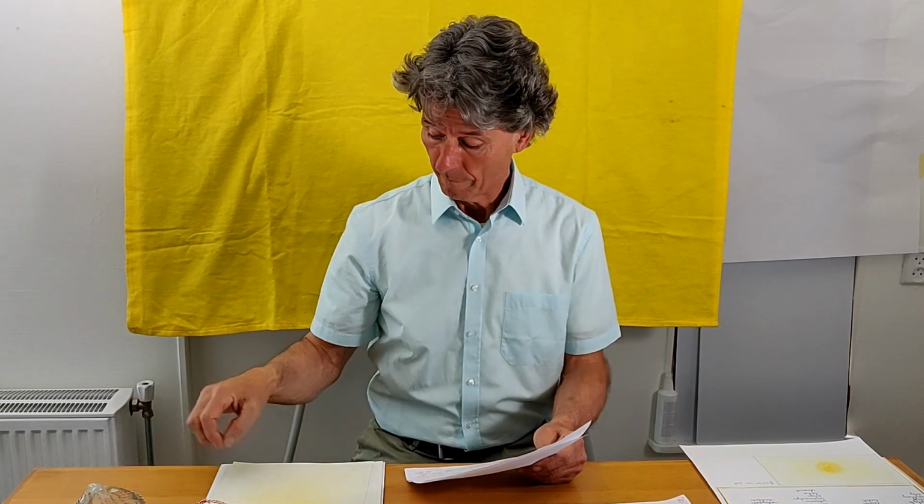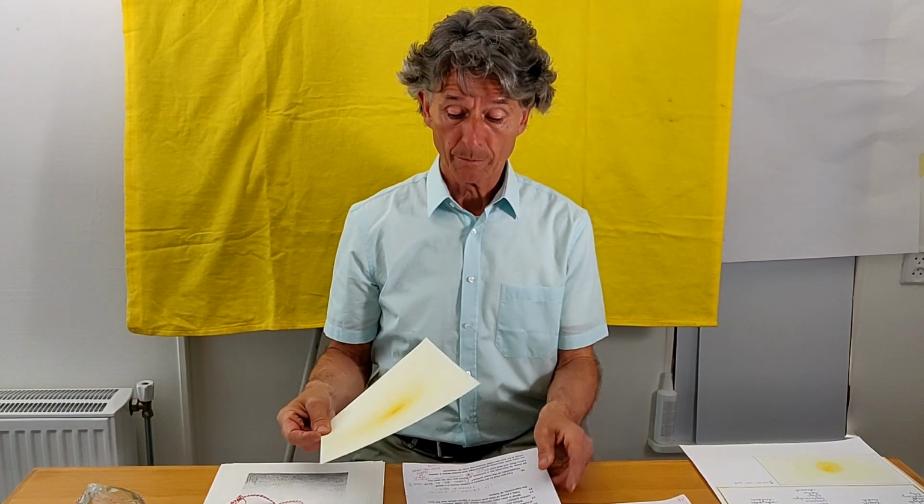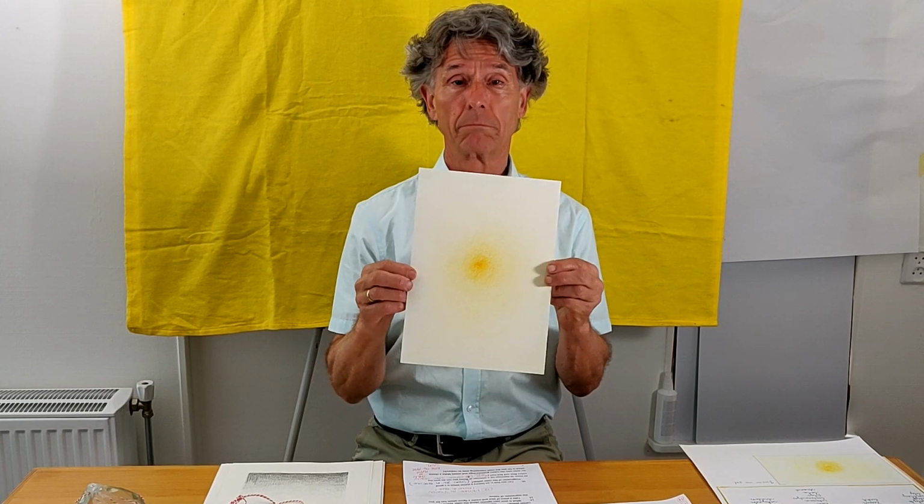Then you can maybe make with colored pencils a patch of yellow and try to make this radiating by using some red and some blue. For example, this one.